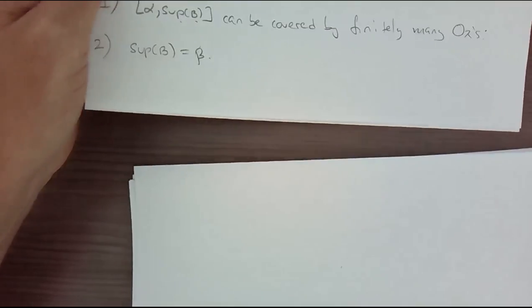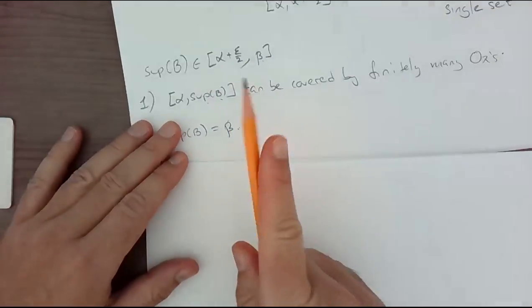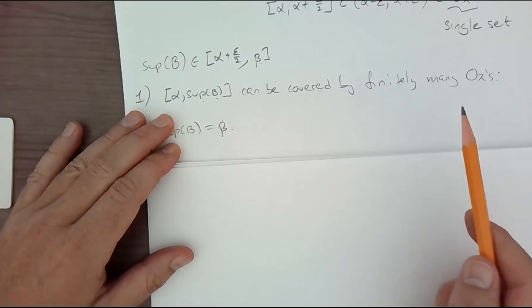We try to separate them out, break it down into a few more steps. So why can this be covered by finitely many O lambdas?